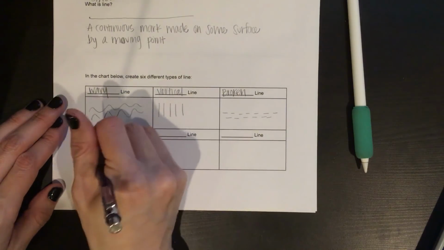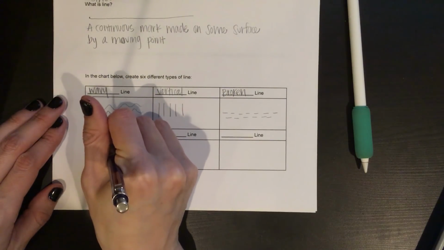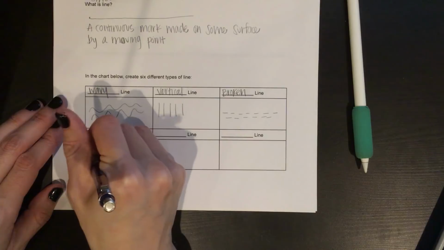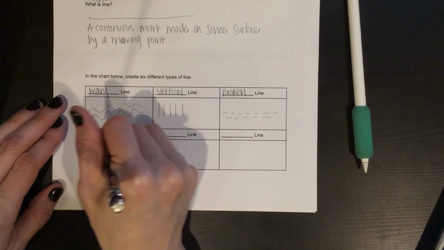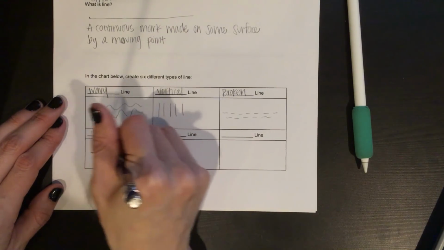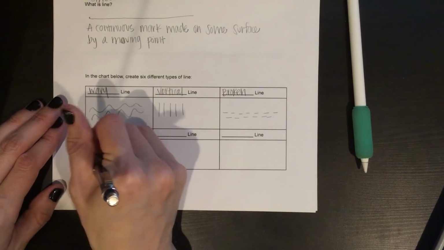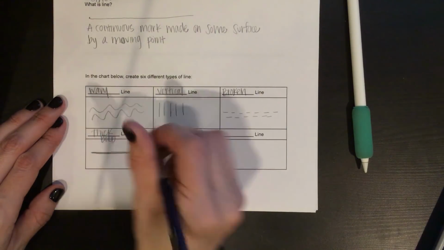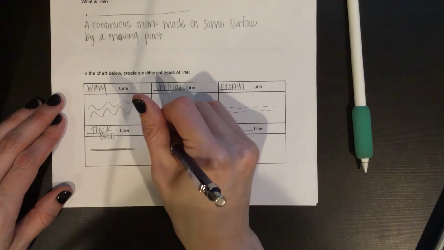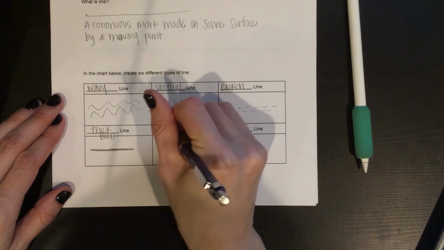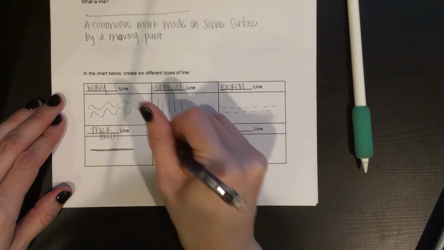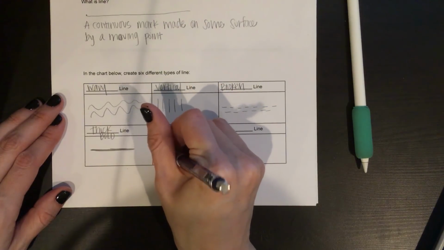A thick or bold line. I can use a zigzag line.